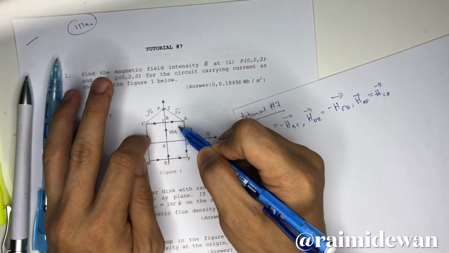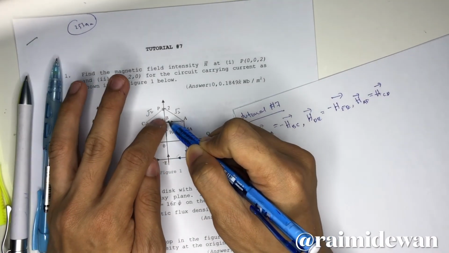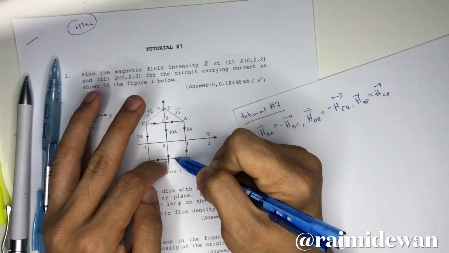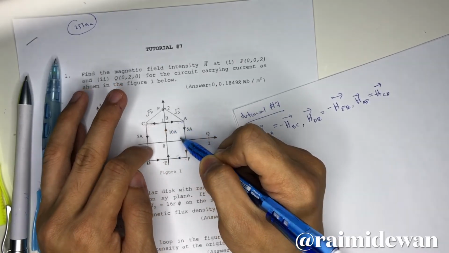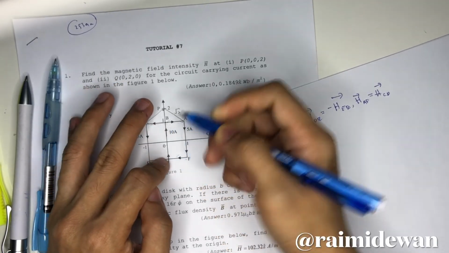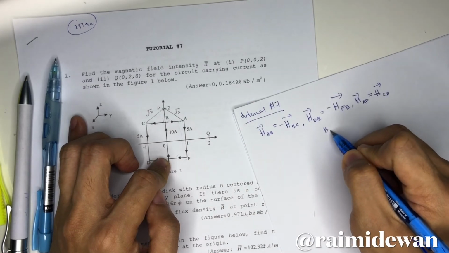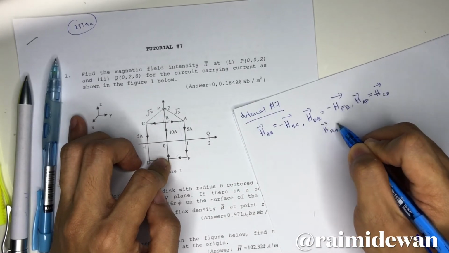HAB is actually the resultant. Since they are symmetrical, the resultant here, which is your HEB, is equal to 0.